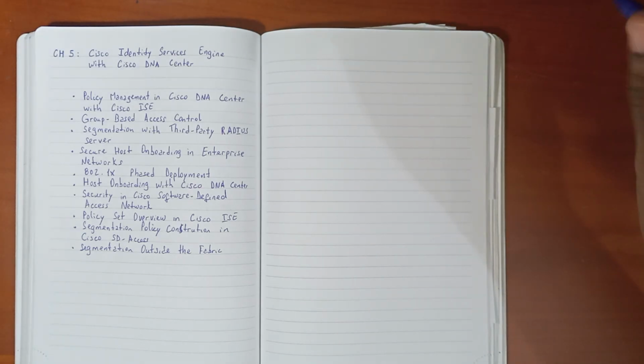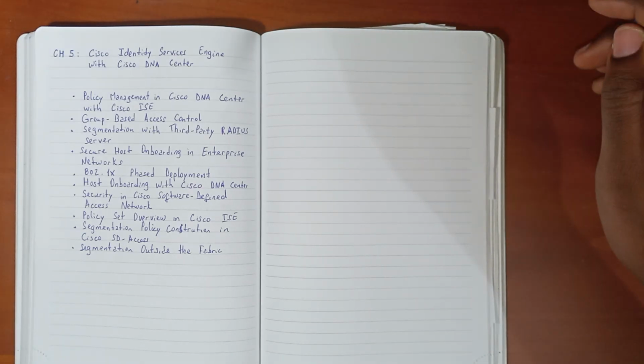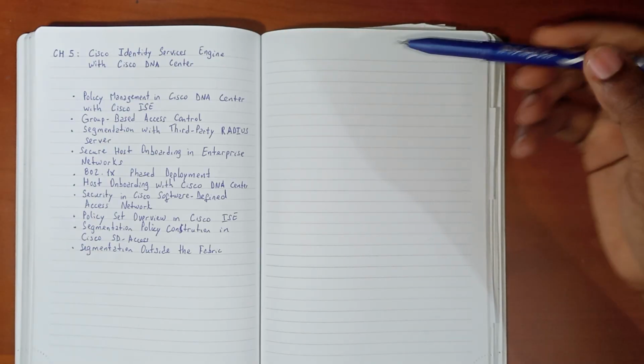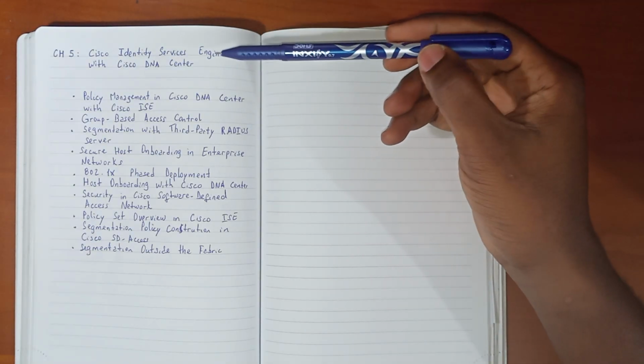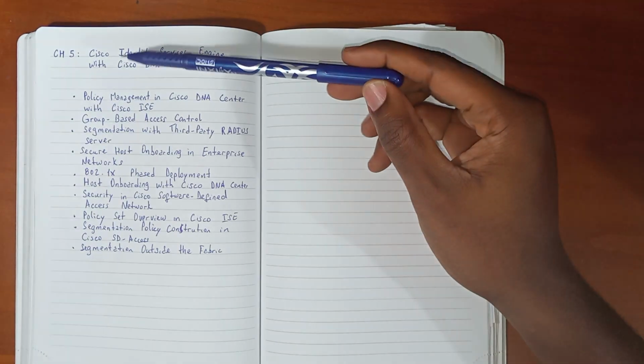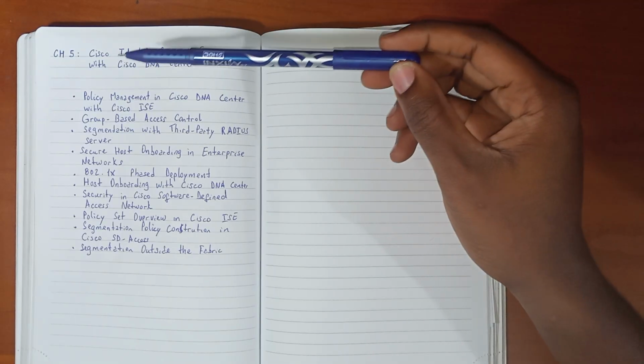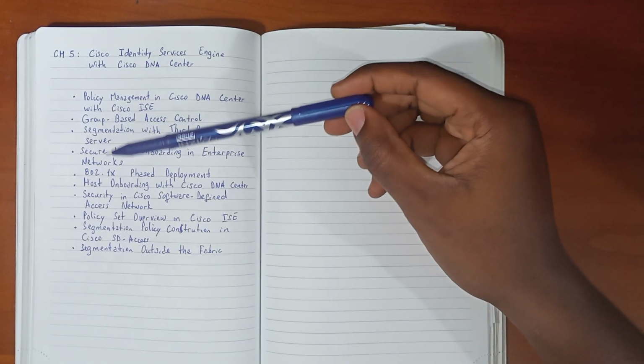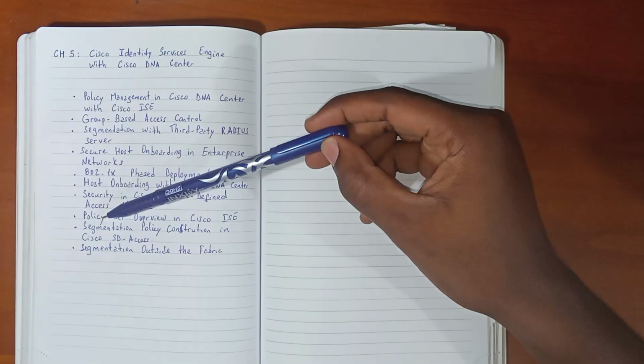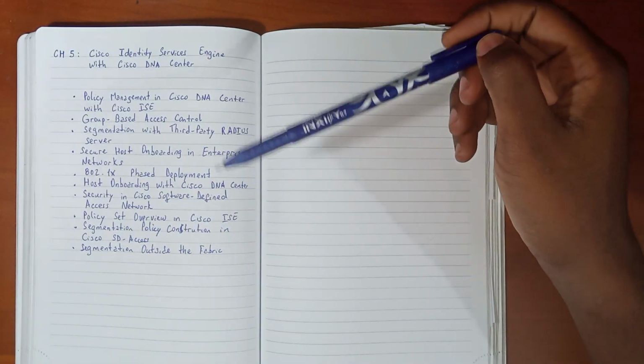Well, right now we are going to talk about chapter number 5, which is the Cisco Identity Services Engine with the Cisco DNA Center. There are 10 subtopics.